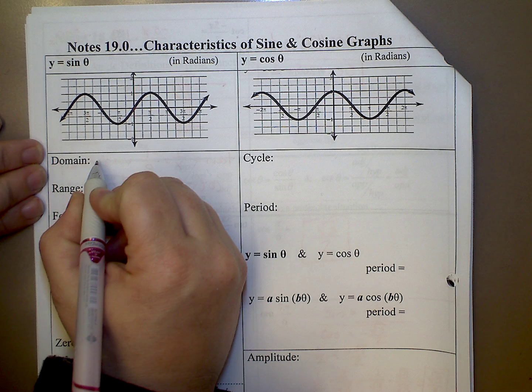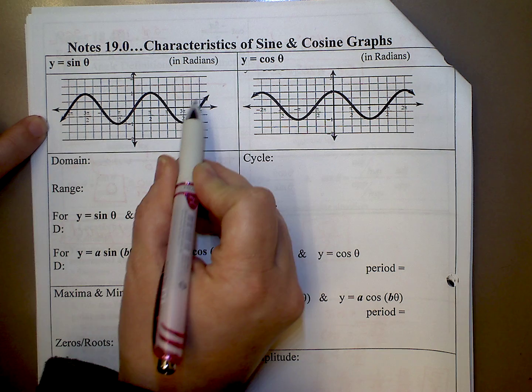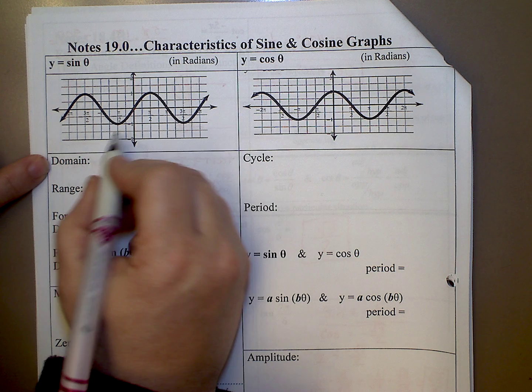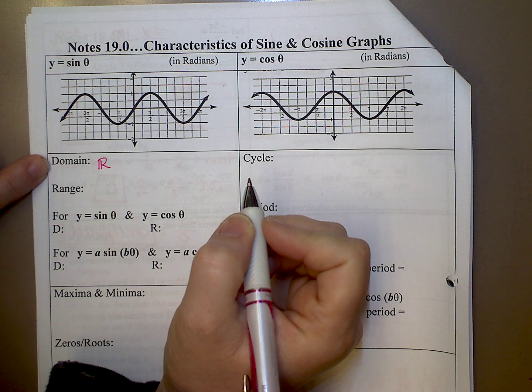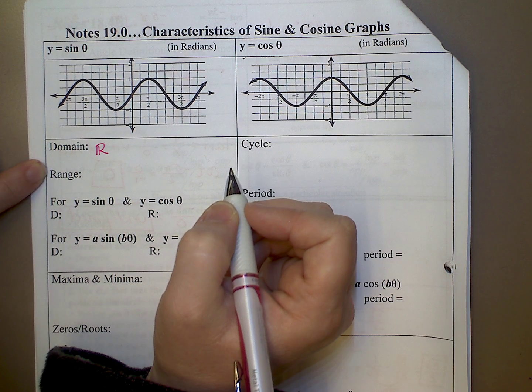So let's talk about a sine graph. A sine graph, the domain, the x values, it goes on and on forever. If you think about our little project that we did, the only reason we stopped was because of how long our string was, and we didn't want to keep going forever and ever. But if I had a string that was as long as I wanted it to be, I could keep going around that circle forever and ever. So my domain would be all real numbers.